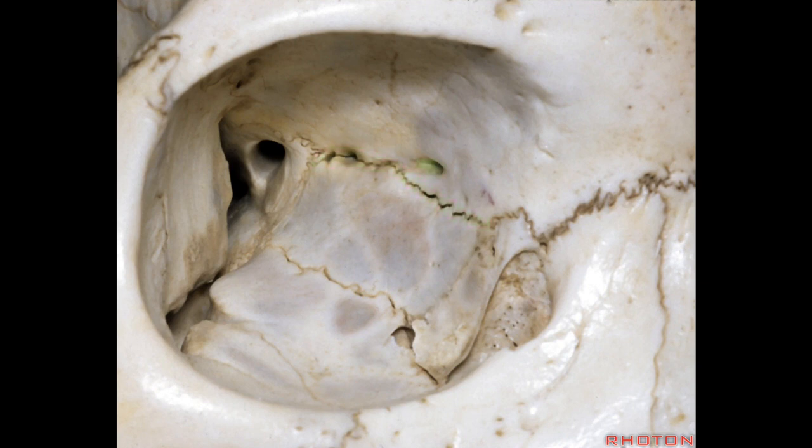We see the anterior and posterior ethmoidal canals that transmit the anterior and posterior ethmoidal branches of the ophthalmic artery and the anterior and posterior branches of the ethmoidal nerves.